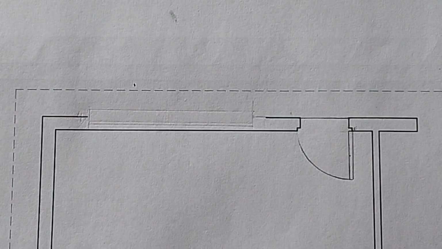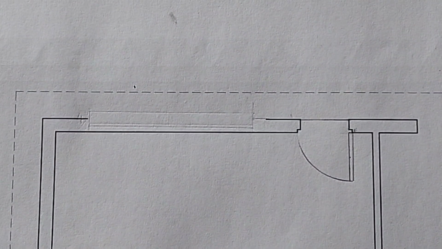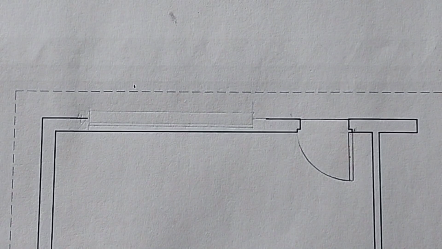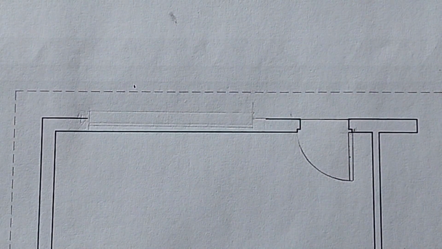Okay, hello grade 12. So I just quickly want to recap on what I discussed in class. So I'm on page 312. So this is the floor plan.